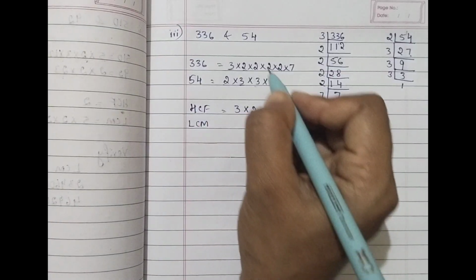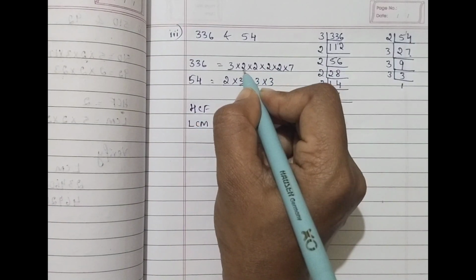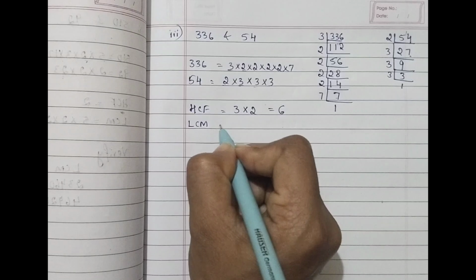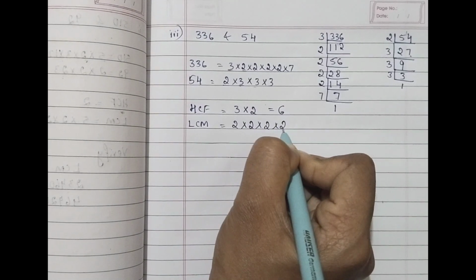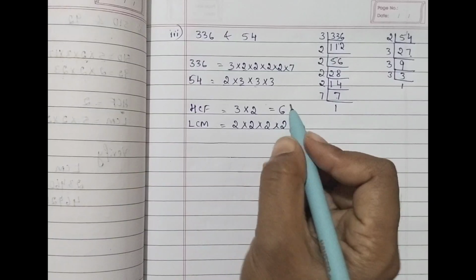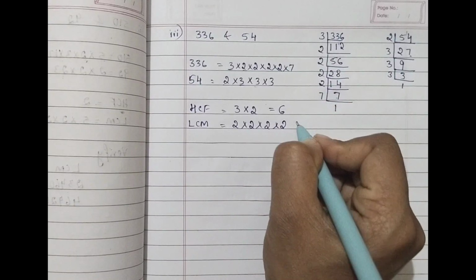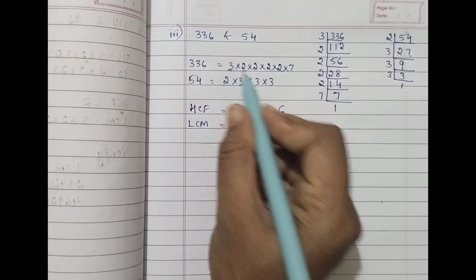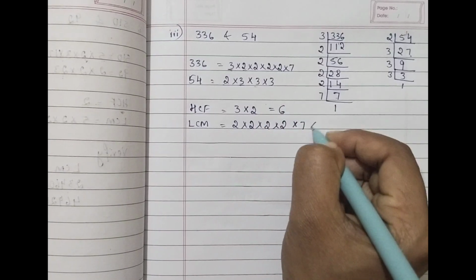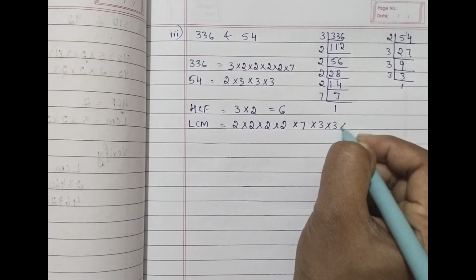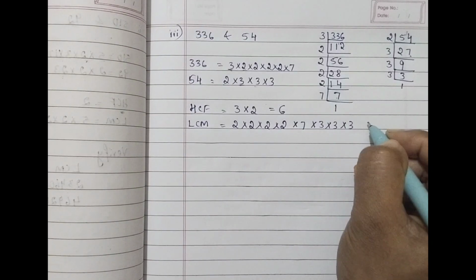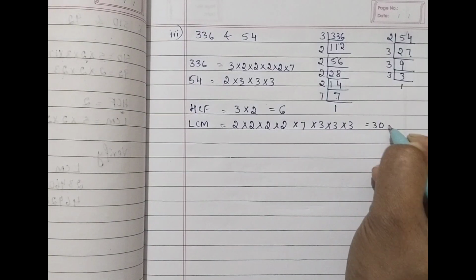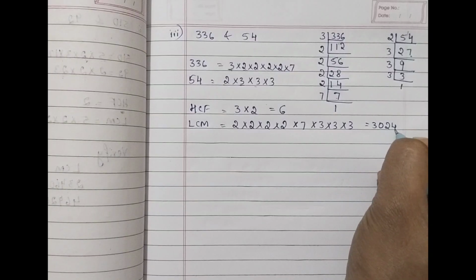LCM is the number where it is repeated more times that we are considering. 2 is repeated 4 times. So 2 into 2 into 2 into 2. And next 7. 7 only one time is there. So into 7 and 3. How many times is 3 repeated? 3 times. 3 into 3 into 3. When we multiply all these numbers, we will get 3024. So this is the LCM.